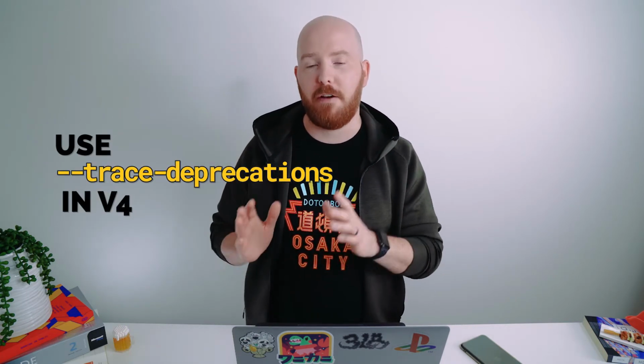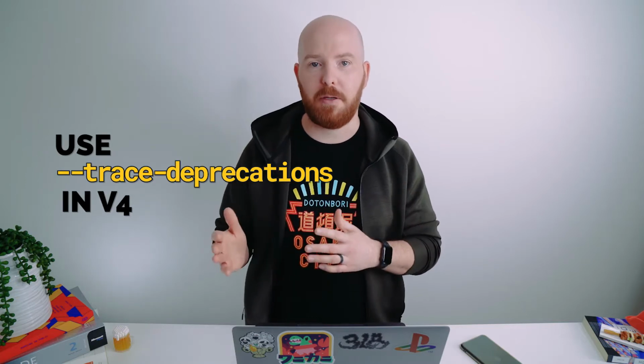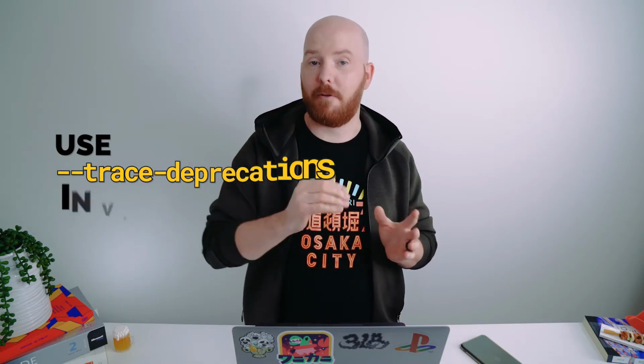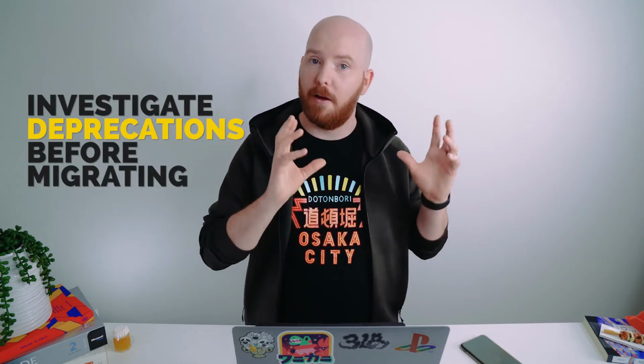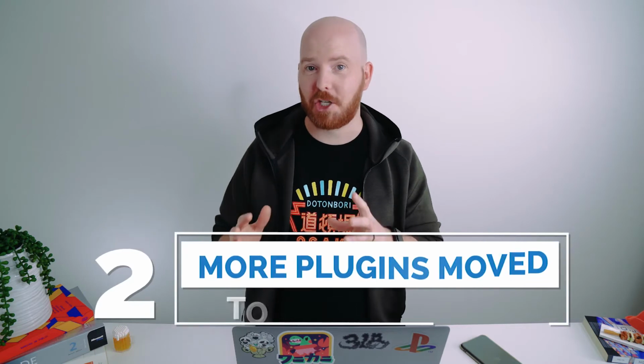There is a trace deprecation flag that you can add to your Webpack builds, which will give you the information on what is actually being deprecated and in which plugin or loader the deprecation is taking place. So if you are trying to upgrade and migrate to version 5, you can use that trace deprecation flag to really find out what is actually deprecated, because you know what the Webpack output looks like. It looks like insanity.